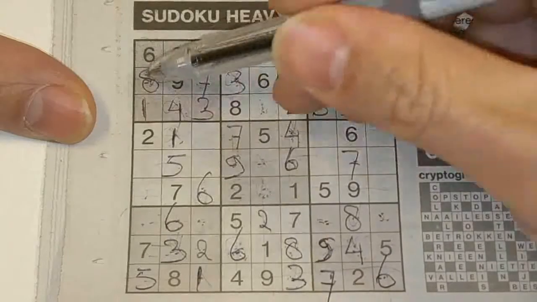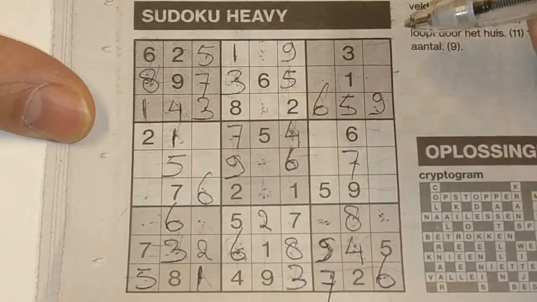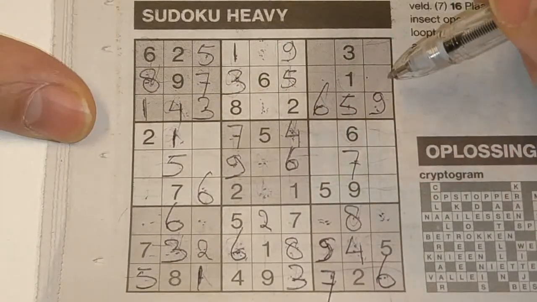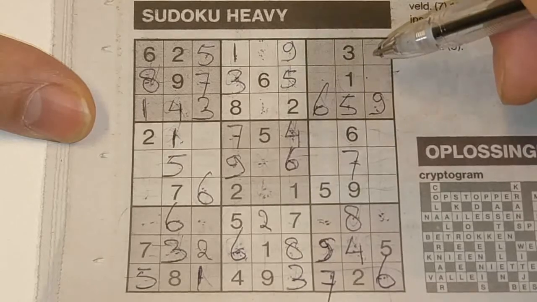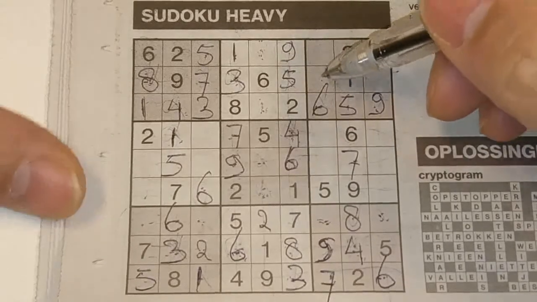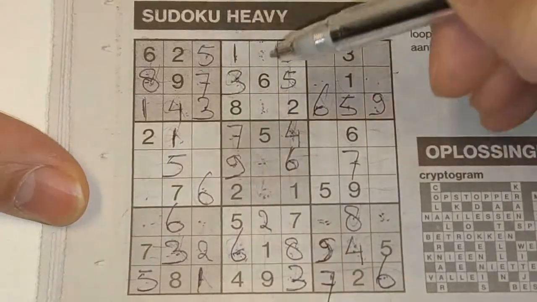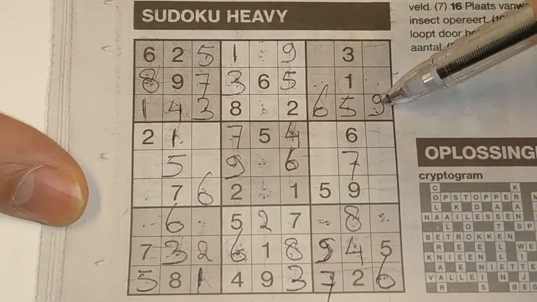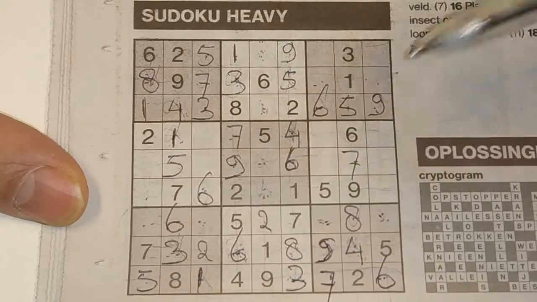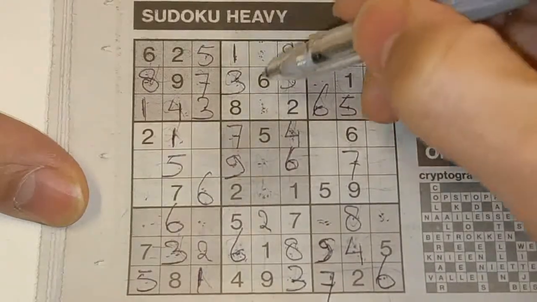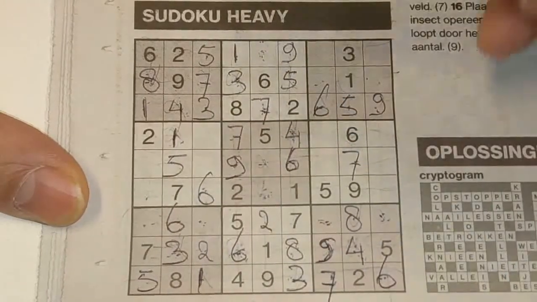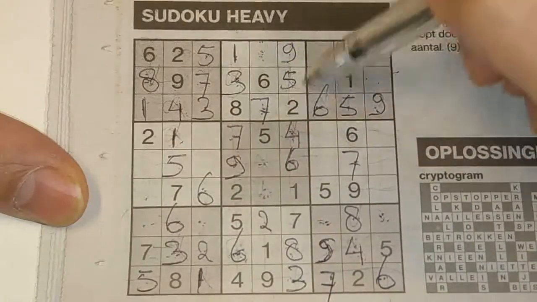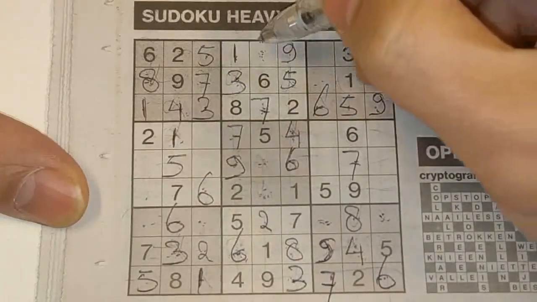2 missing numbers in this row for the numbers 4 and 2. I cannot fill this yet. 4 and 2. This box I can fill. 1 box is missing in this third row for the number 7. 1 box is missing of this big square for the number 4.